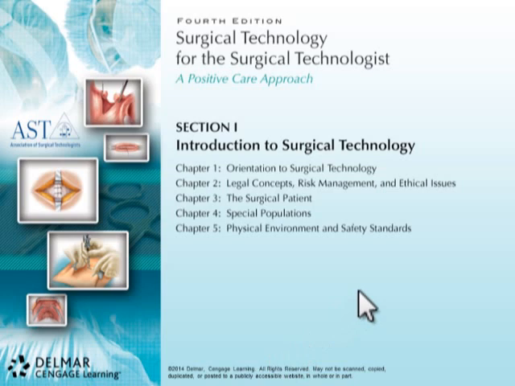We discussed chapter 1 and chapter 2, discussed some things about legal concept, risk management, and ethical issue. Now we will be transitioning on to the third chapter where we'll talk about the surgical patient.